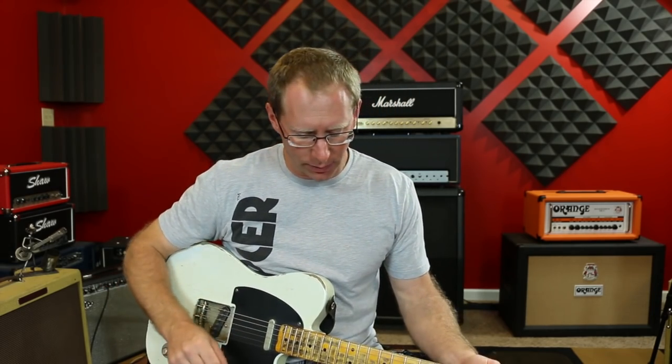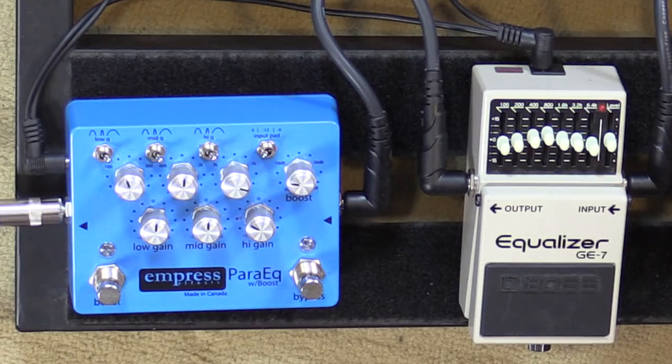And then also with this one, it has a boost. So if you need to boost the volume back up, you can kick on the boost and boost that volume back up into your amp. So that's the basic difference between a parametric and a graphic EQ.